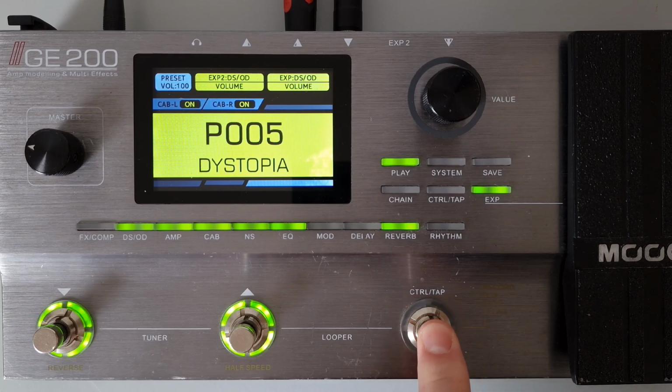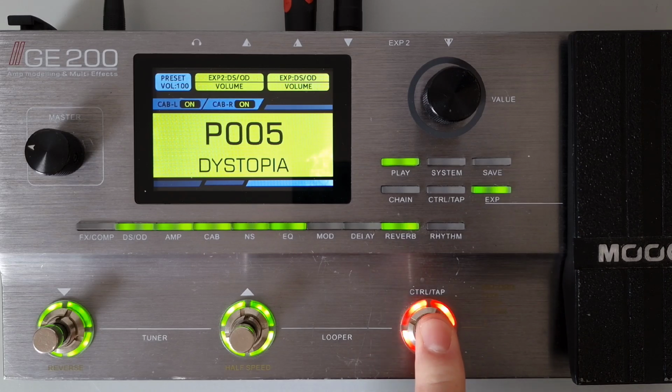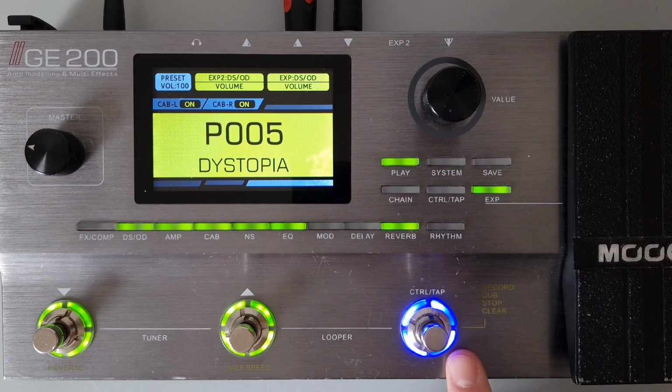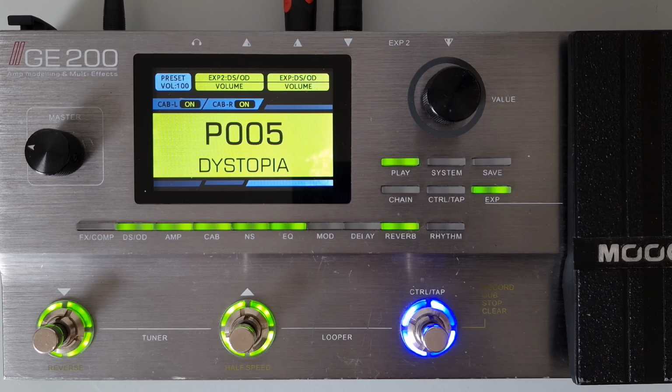So if you press it multiple times, you're now using it as the tap tempo foot switch. To go back to the previous way, press and hold again, it'll flash up blue, and then you can go back to changing between the two states of your current preset.